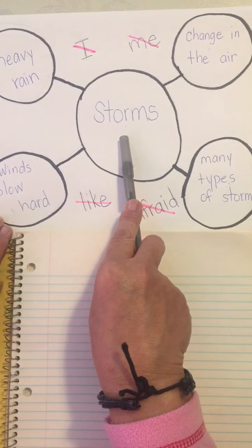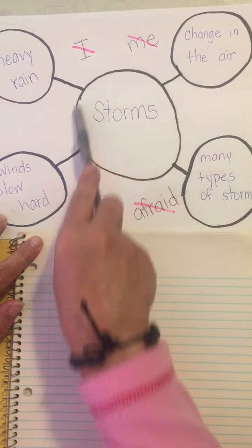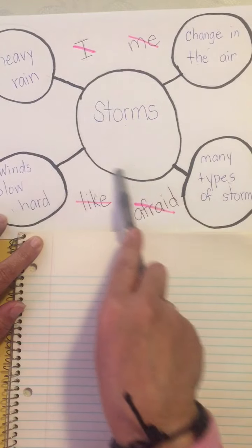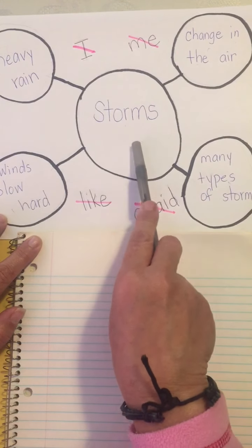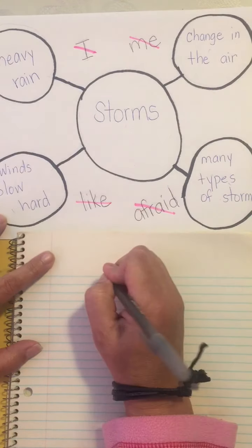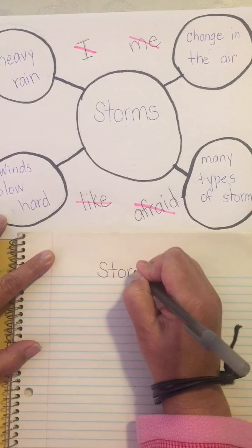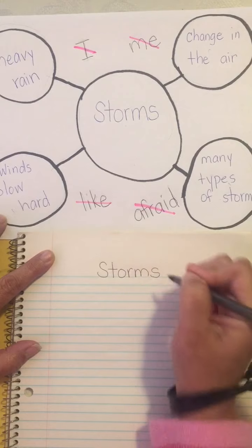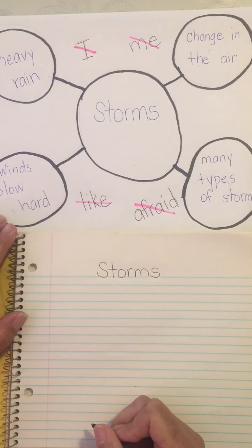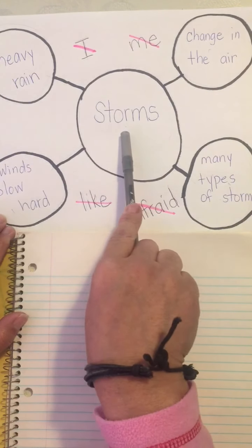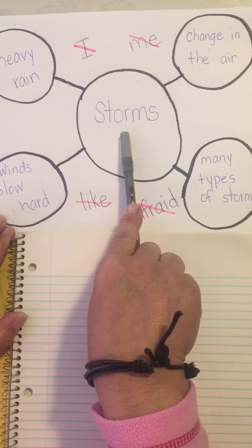We start in the middle. The middle was our topic, what we were talking about. We take this middle and we write our title. My title is Storms. Your title is going to be what you chose to be in the middle.